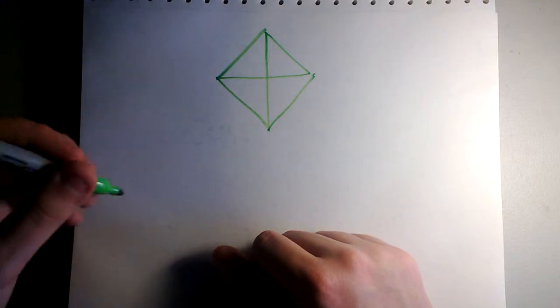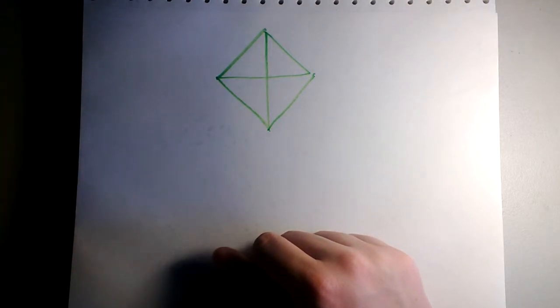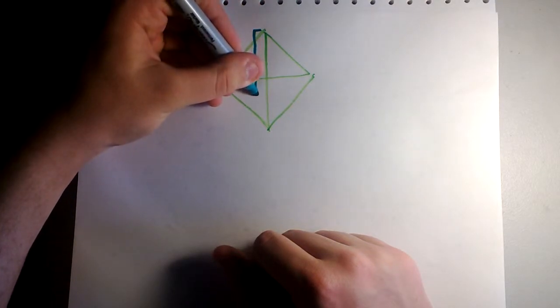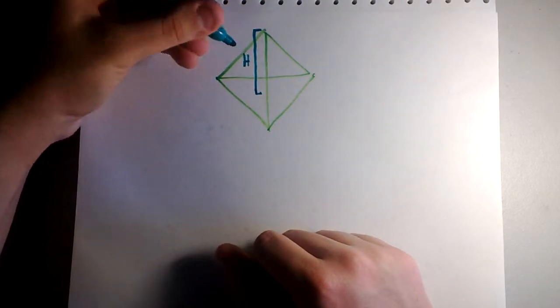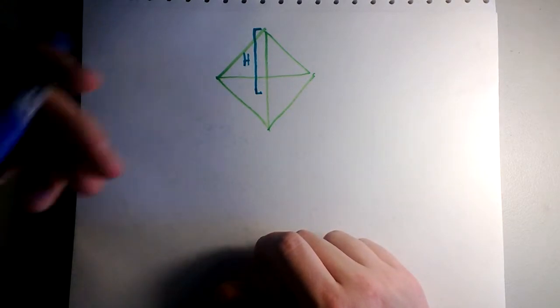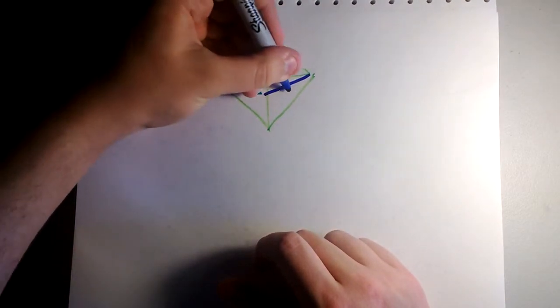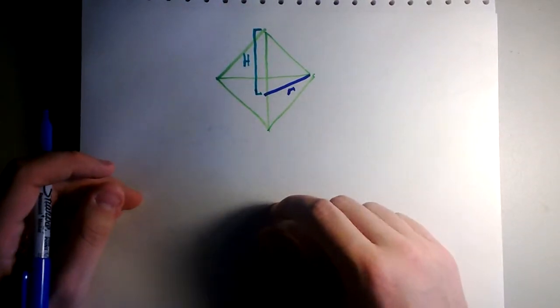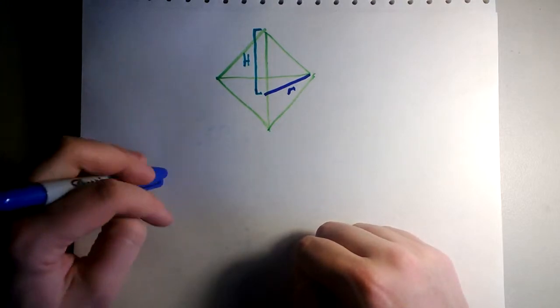of this pyramid. So imagine it's going to require a few values. Probably one of them will be this height right here. Let's call it h. Another one of them could be maybe this distance r. And I think that's good. All right, let's get cracking.